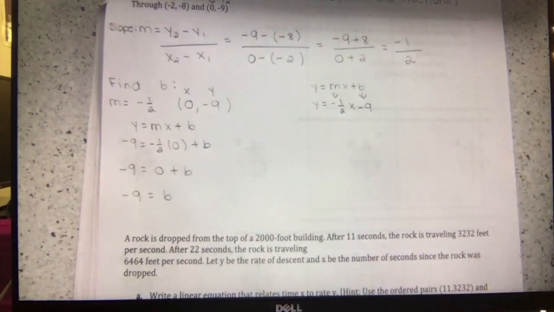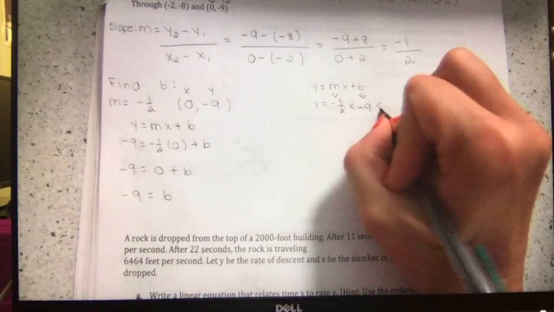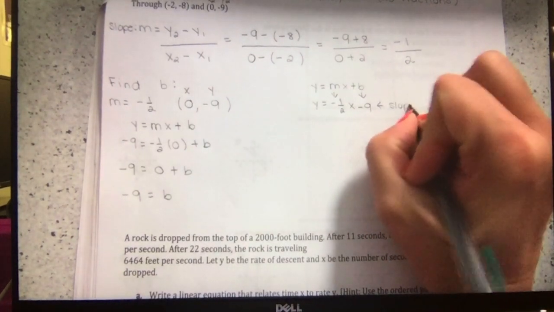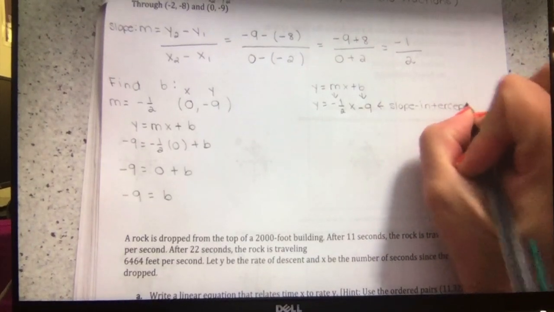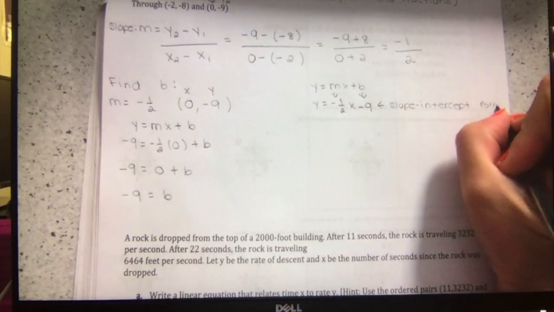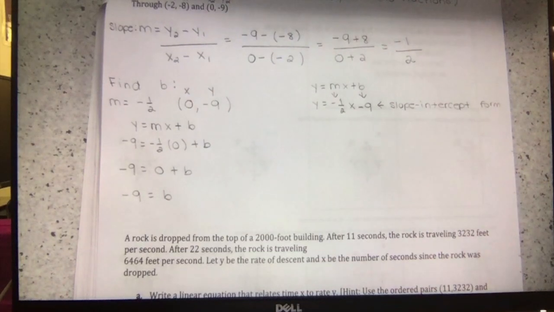So y equals negative 1/2 x minus 9. That's our equation, but it's not in standard form. This is slope-intercept form, so we just take this equation and play with it to get it into standard form.